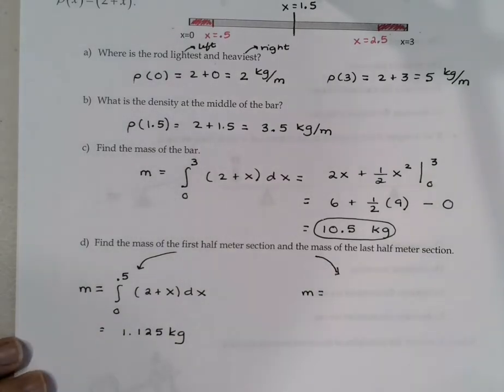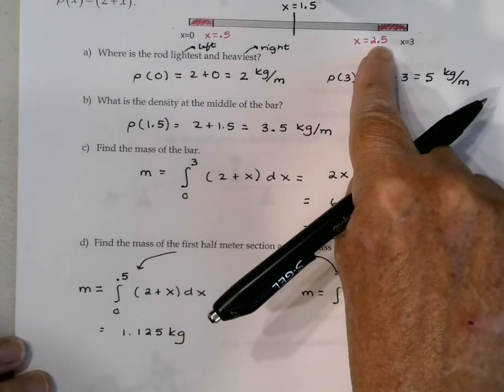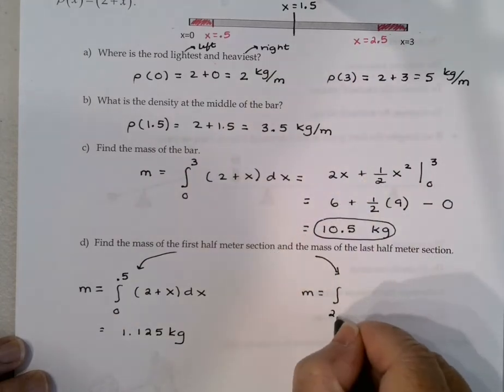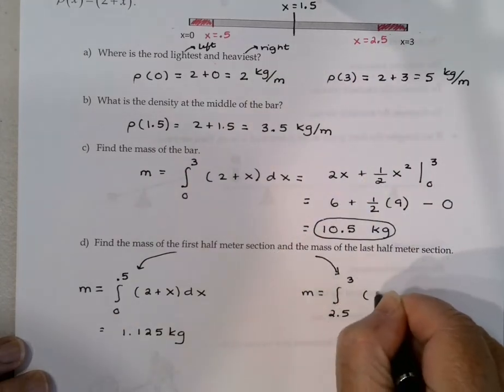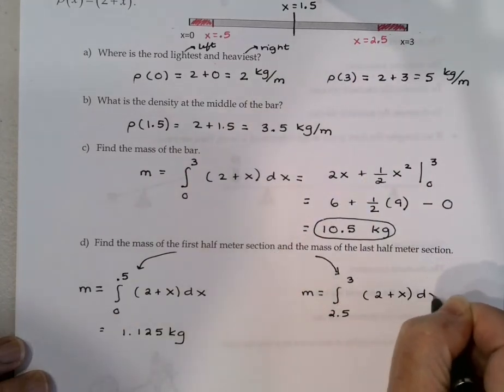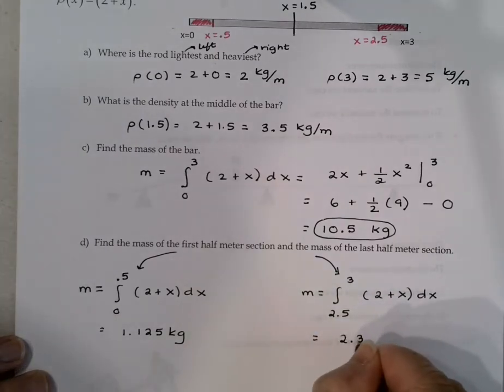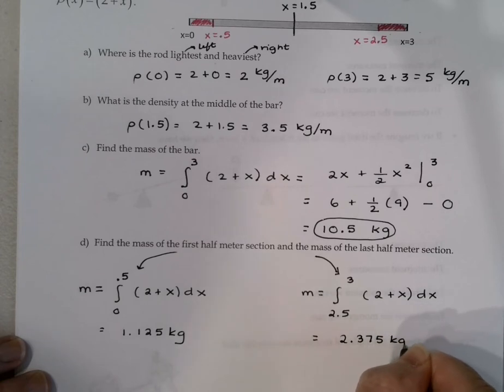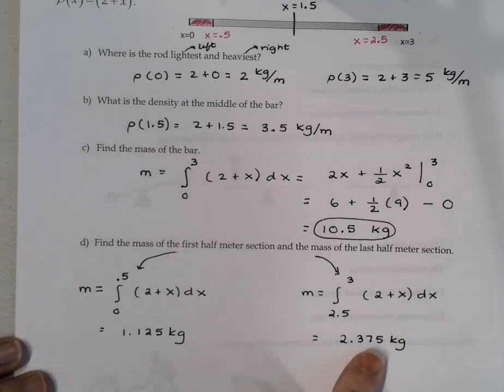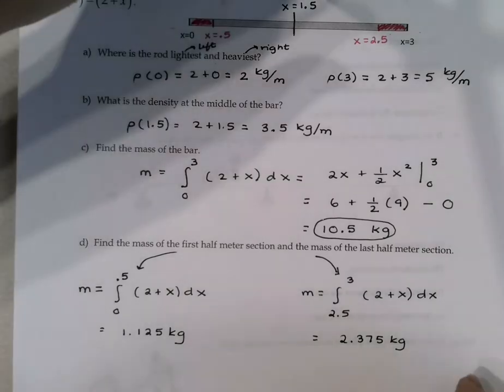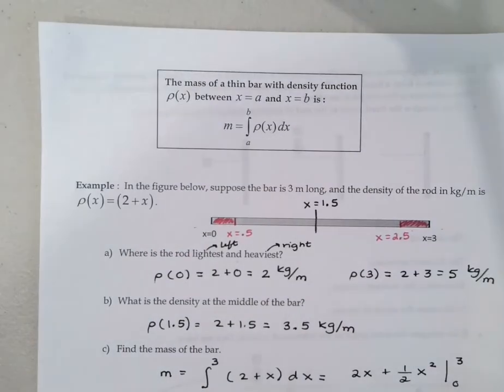now remember, it's heavier on the right end, so we should be getting a larger mass for that last half meter than we did for the first. We're now integrating from 2.5 to 3. Still the same density function. And again, just routine running the integral. I actually got 2.375 for that one. So as predicted, the right-hand side certainly heavier than the left-hand side. All right, so that's mass. We just integrate our density functions.